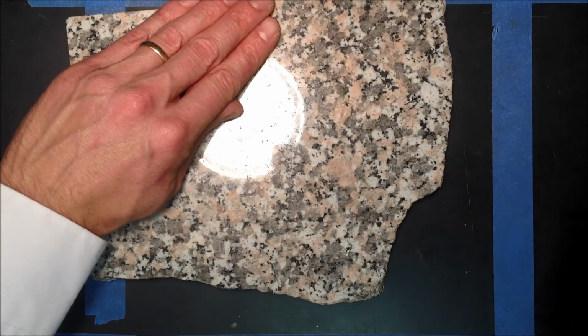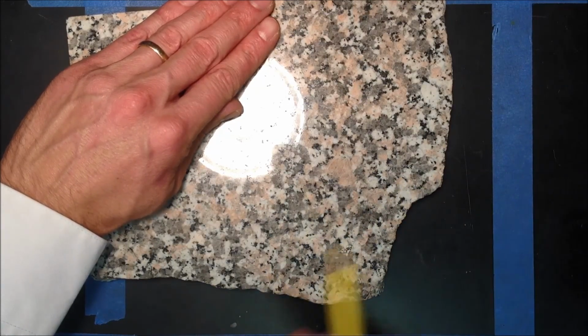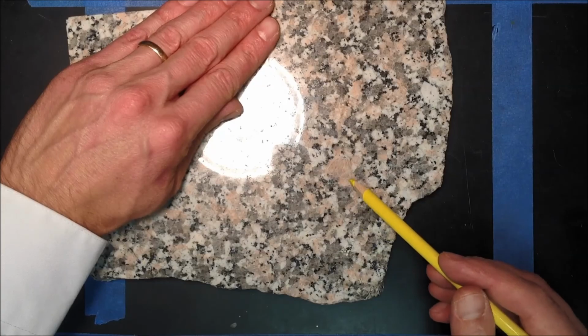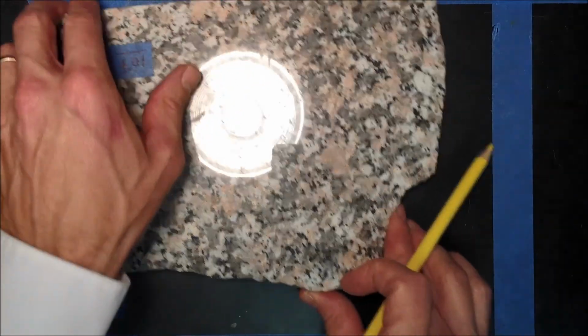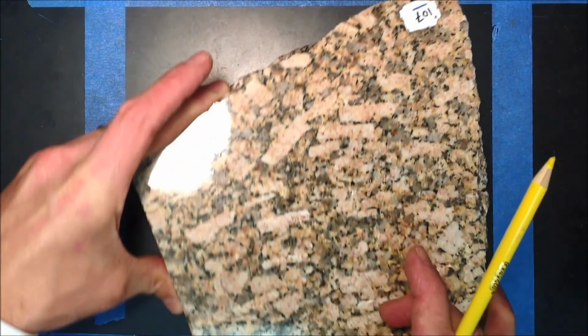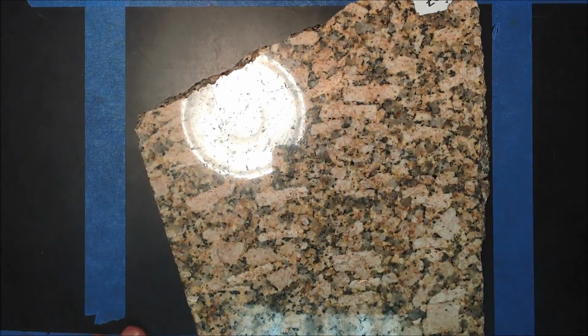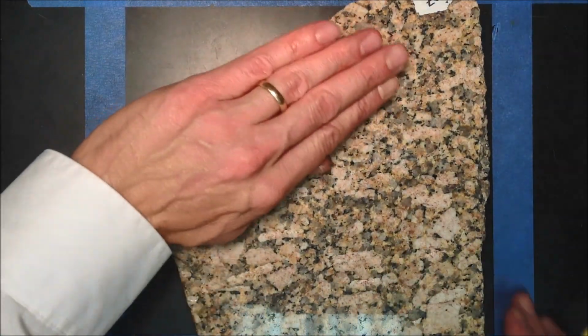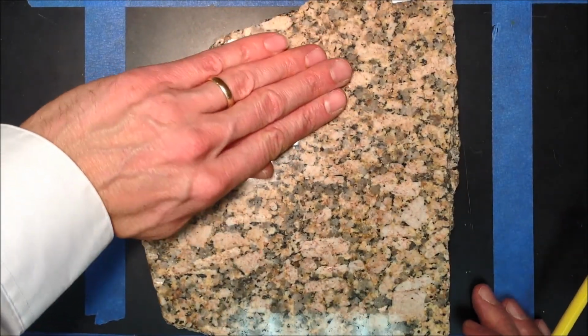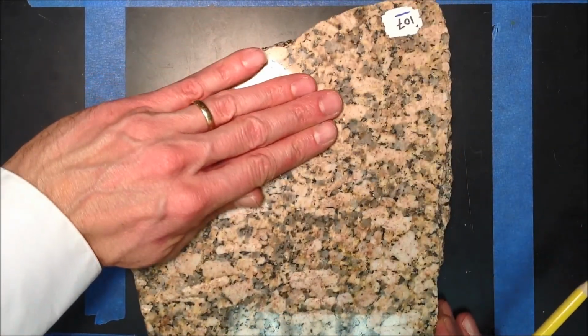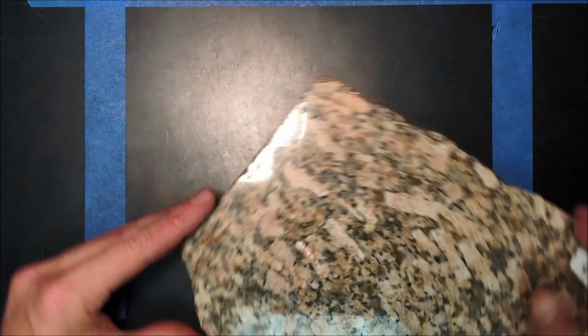Took a long time to cool, many years, hundreds of years, even into thousands of years. So this cooled deep underground, and I love this example because it's very dramatic, and you see really large crystals here. I really like it.